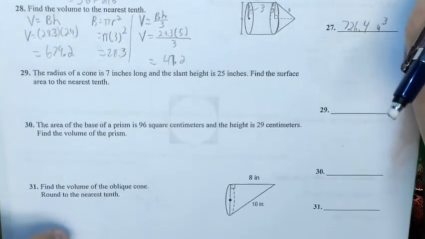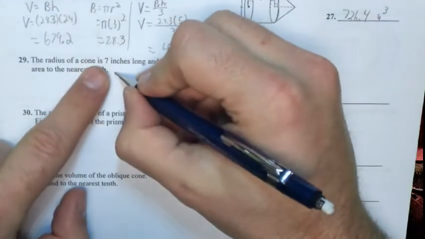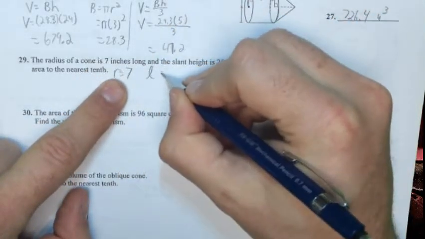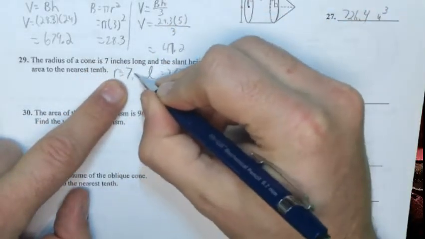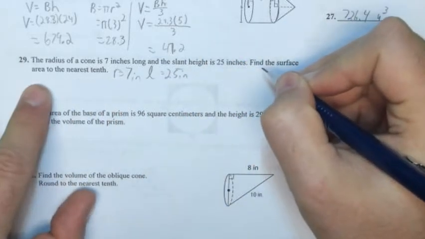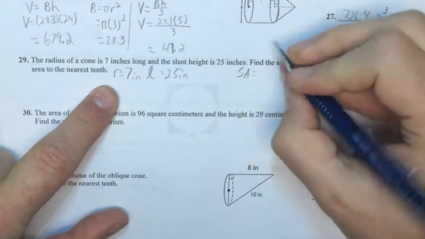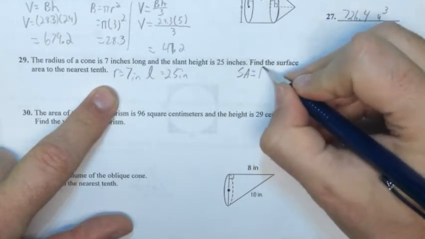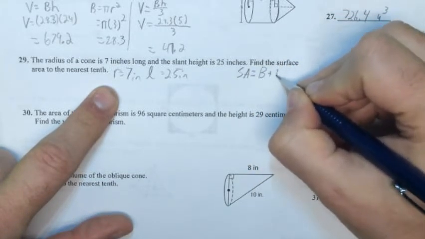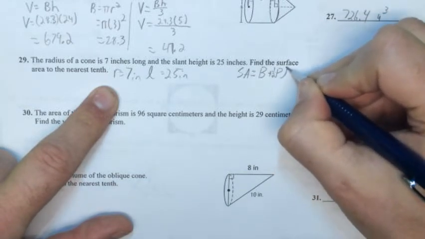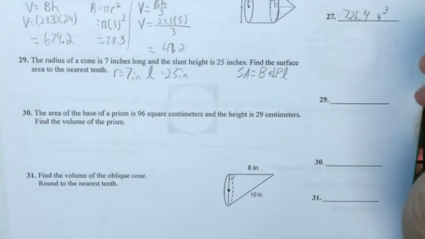All right, 29. Radius of a cone is 7 inches long, and the slant height is 25. Those are both in inches. Find the surface area to the nearest tenth. Well, surface area for a cone is just like a pyramid. Area of the base plus 1/2 times the perimeter of the base times the slant height.